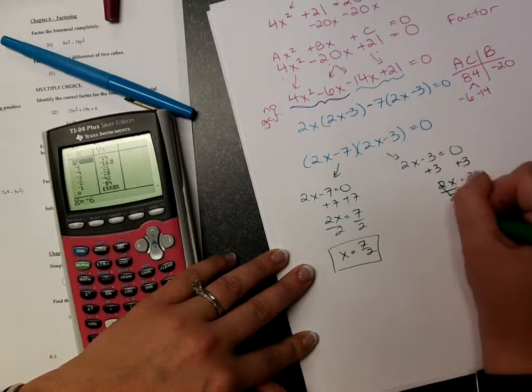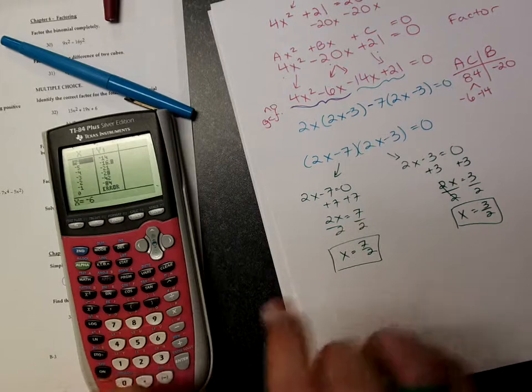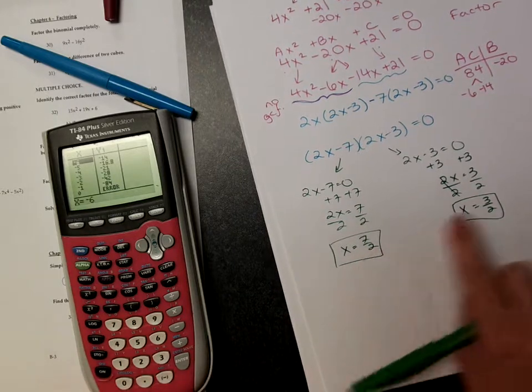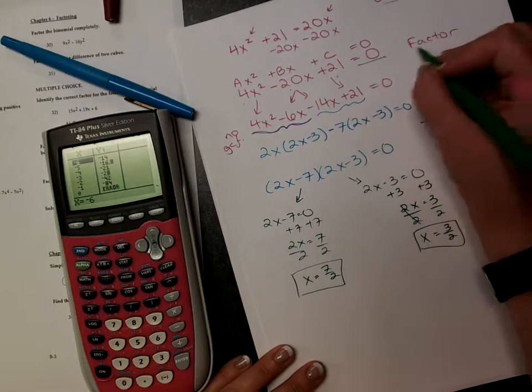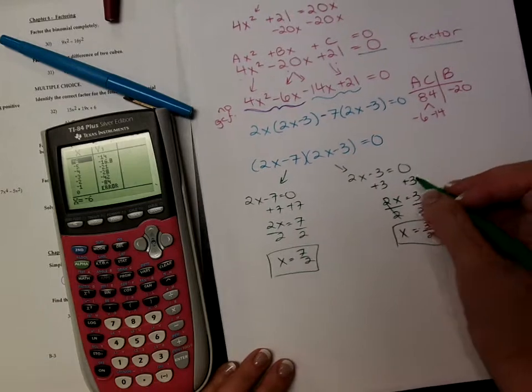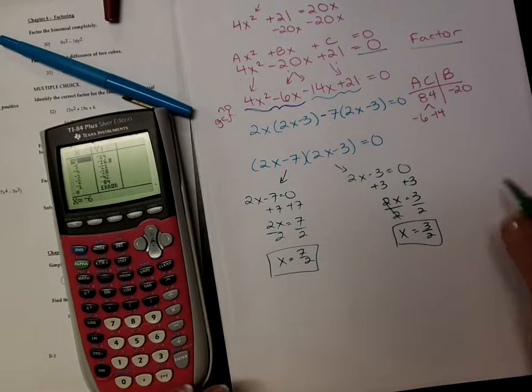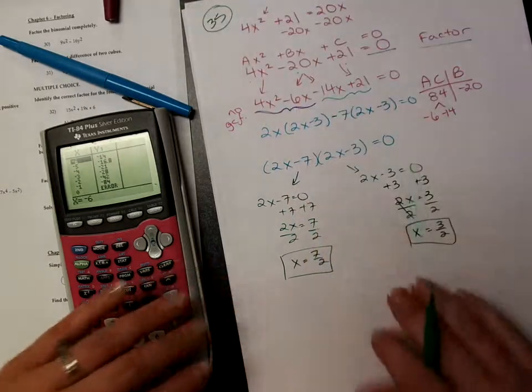And then 3 over 2. 7 over 2 and 3 over 2. So you want to get it down to 2 answers. So we set it equal to 0. We factored, got it all the way factored, and then you set each term equal to 0 to get down to the final answers. And that was number 35.